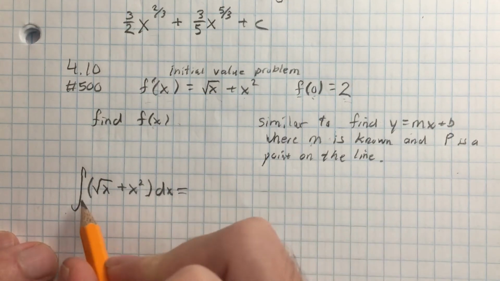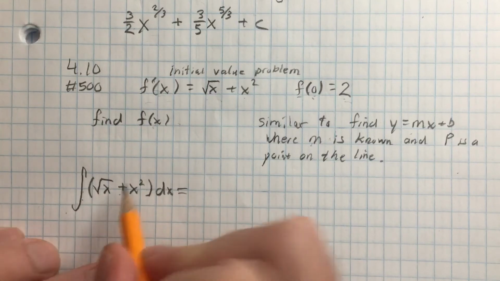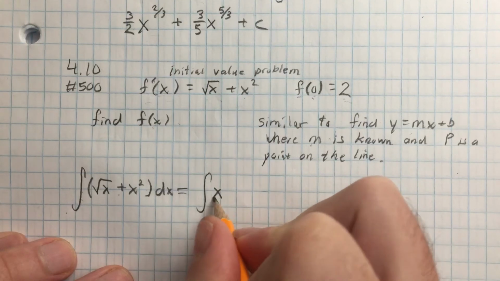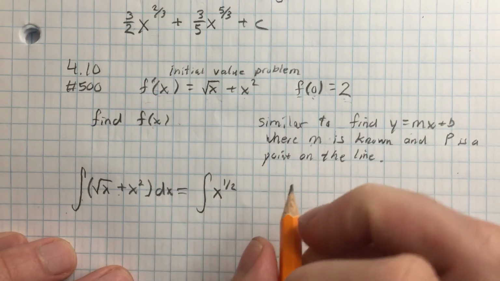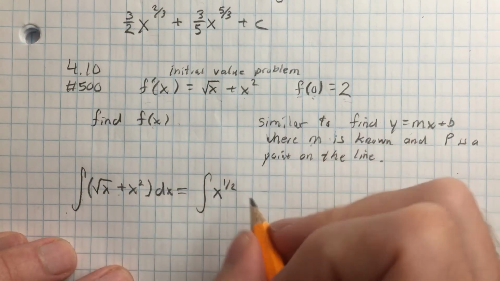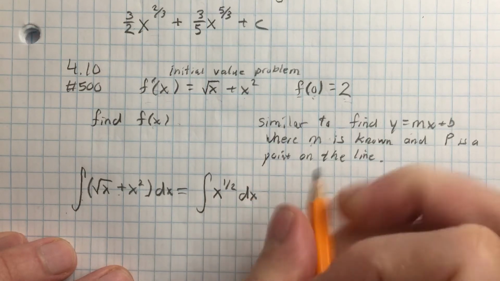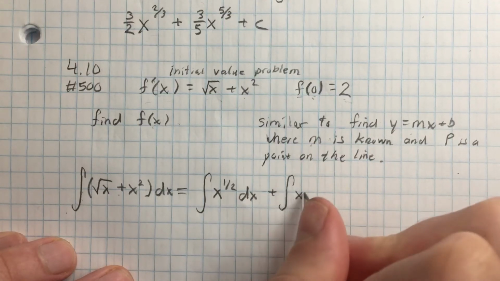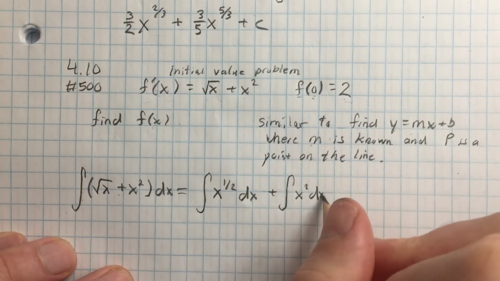So we can apply the sum difference property, and I'm going to also write root x as x to the 1/2 simultaneously. We want to see it as a numerical power, not as a root, so we can apply the reverse power rule, and then plus antiderivative of x squared will also deserve a reverse power rule.